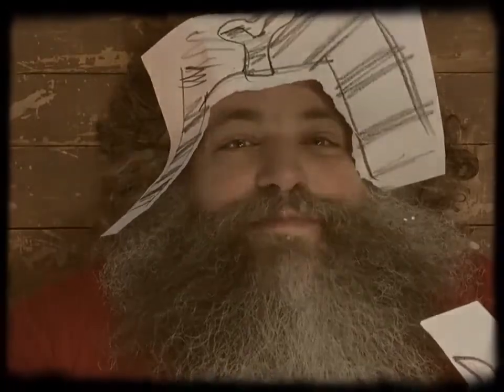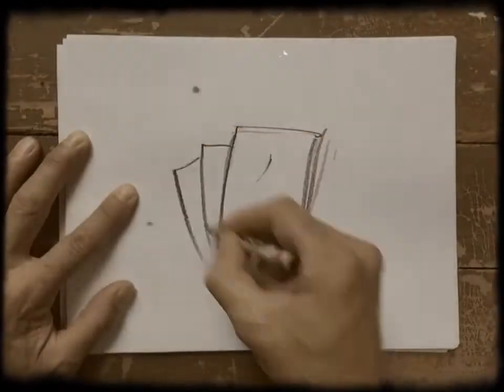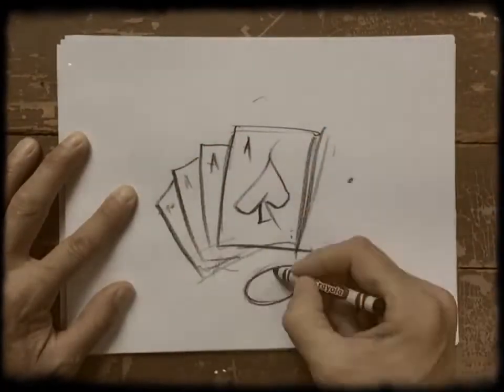Let my people code. Little known fact, the largest pyramid in the world is not in Egypt. It's in Las Vegas, Nevada.